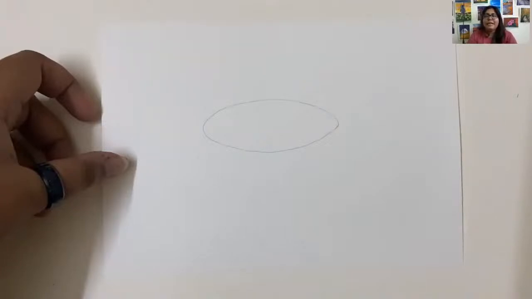If you're not getting it right in one go, don't worry. Use your eraser and just draw the shape like this. All right.